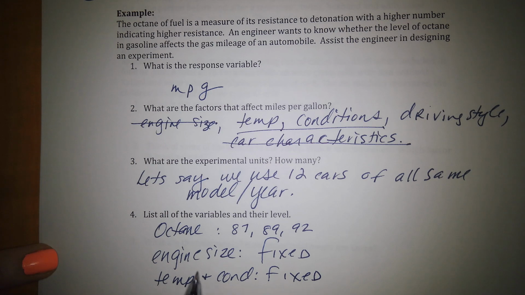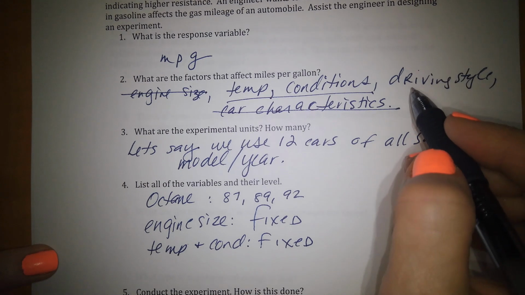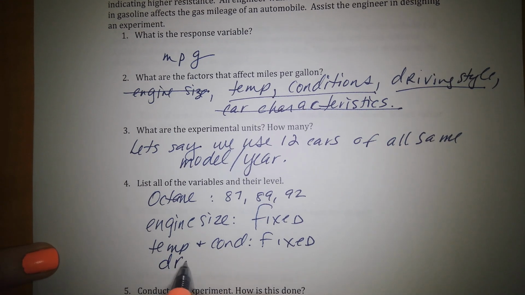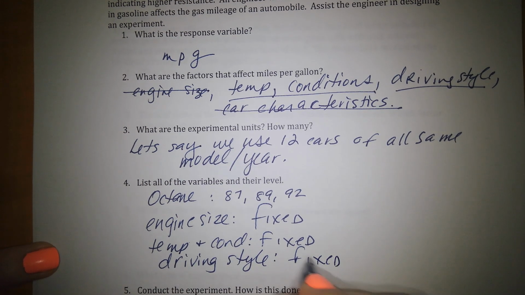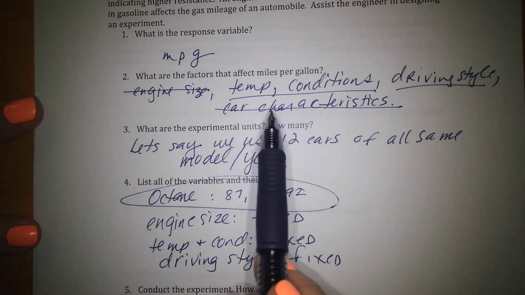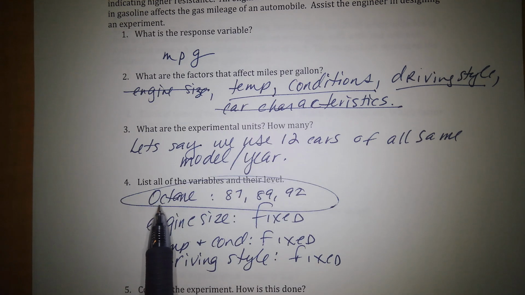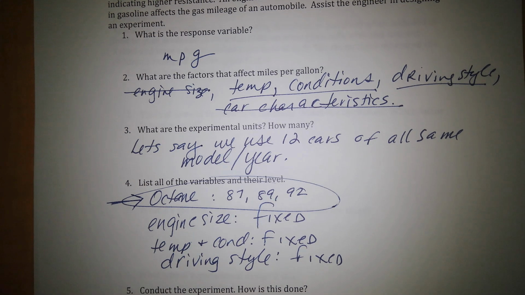But we must make sure we do the experiment all in one day while the temperature conditions are constant. Driving style, well, we can fix that too. And we would fix that as long as the same driver is driving each of the vehicles. So that also can be fixed. So we really only have one variable together, which is the gas. We're trying to eliminate all of these factors so that we don't have confounding. We only want one variable to change whether the miles per gallon is being affected.